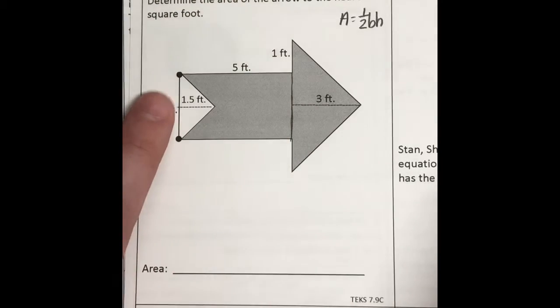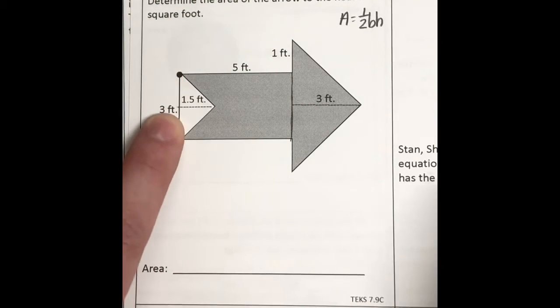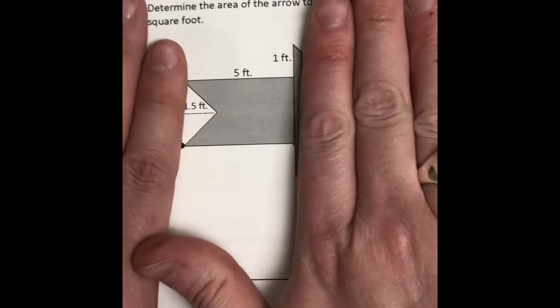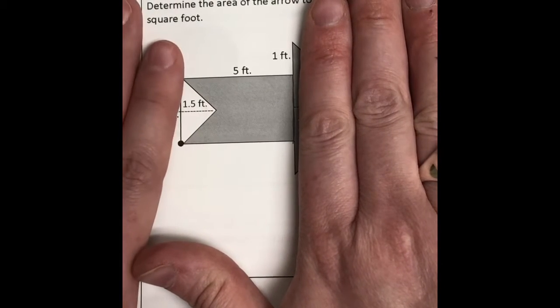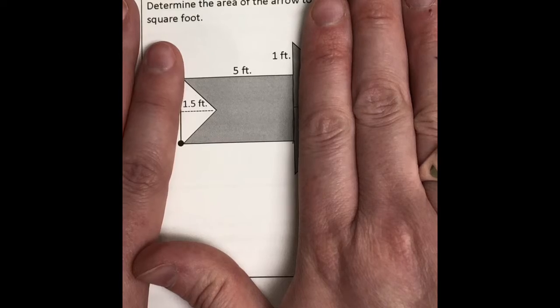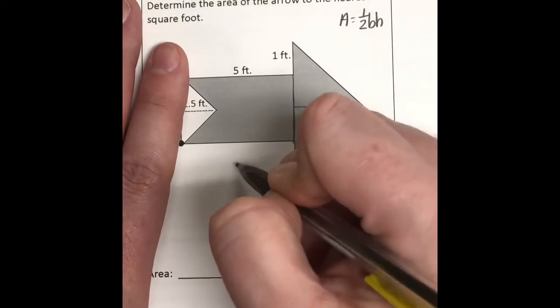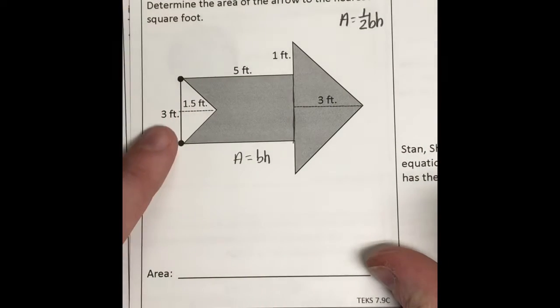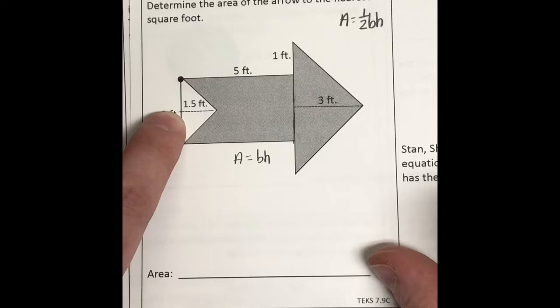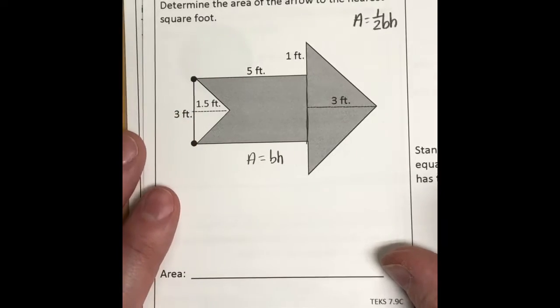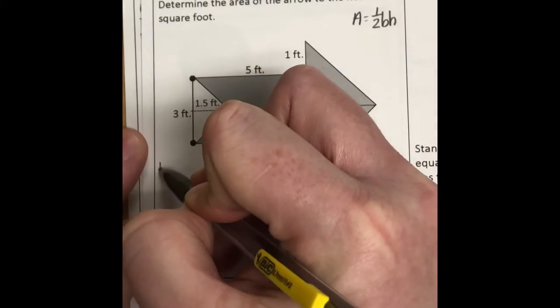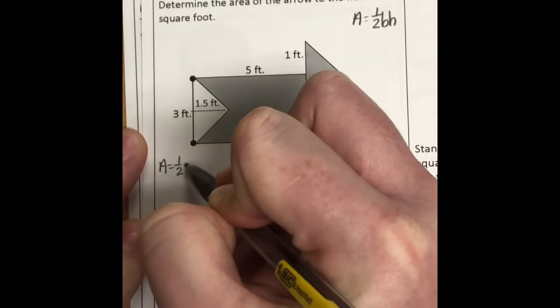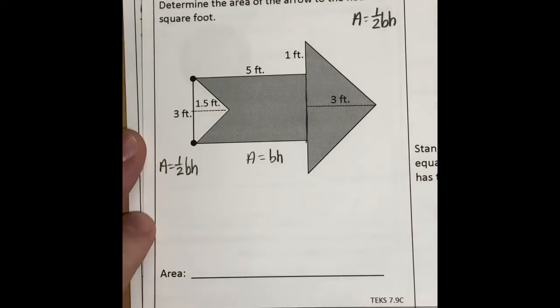Okay, then you see how this is combined here? If you look, you can see that that is a rectangle. If I fill that in, you can see that you have a rectangle. Okay, so we need to know the area of a rectangle, which is area equals base times height. But then you see this little white section that they have in that rectangle. They just cut this out. And what shape did they cut out? They cut out a shape of a triangle. So we're going to have to find the area of that triangle as well.